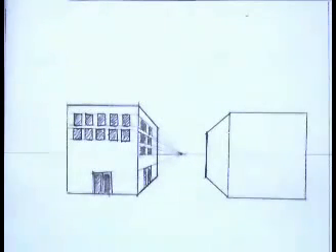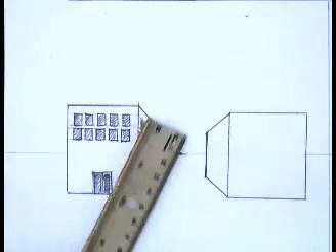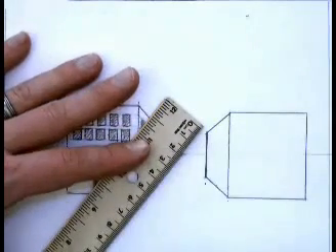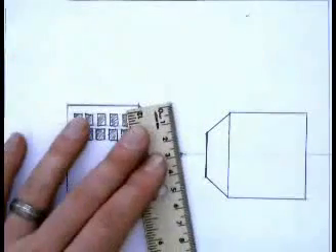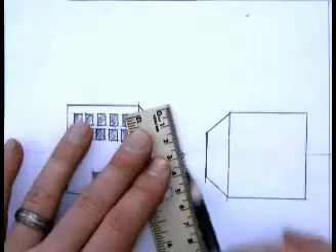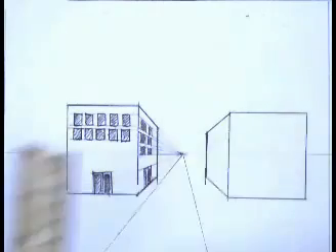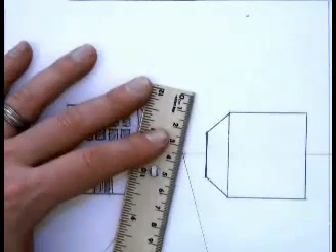Alright, now I think this scene needs a road, so I'm going to add a road coming right down the middle of these two buildings, and it's very easy to add a road. You just follow the same vanishing point. Remember, one point perspective, one vanishing point. All the lines will recede to the same vanishing point.